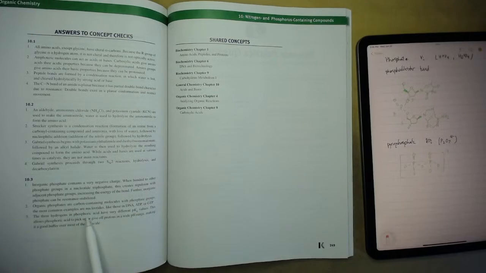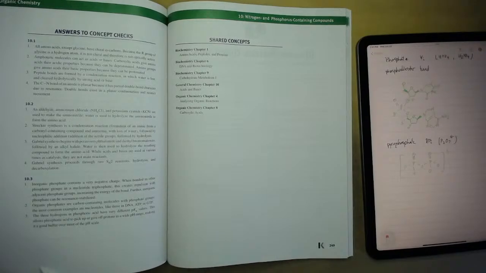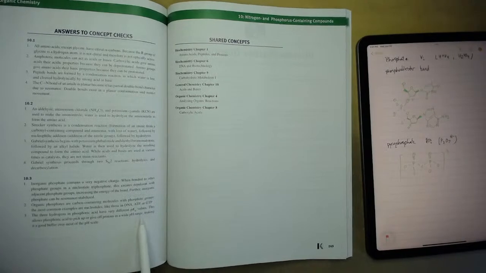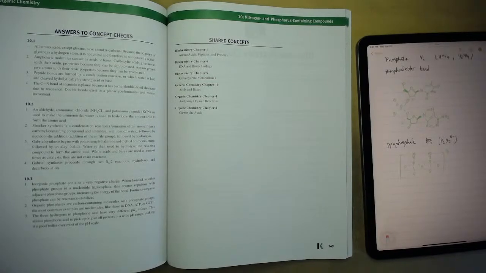Organic phosphates are carbon-containing molecules with phosphate groups. The most common examples are nucleotides, like those in DNA, ATP, or GTP. The 3 hydrogens in phosphoric acid have very different pKa values. This allows phosphoric acid to pick up or give off protons in a wide pH range, making it a good buffer over most of the pH scale.